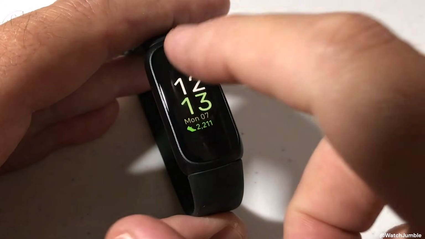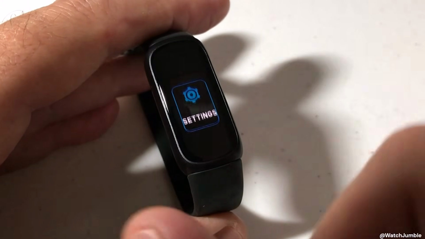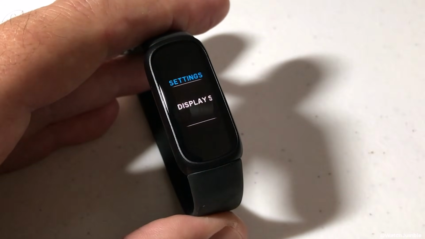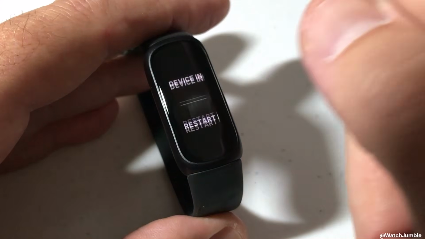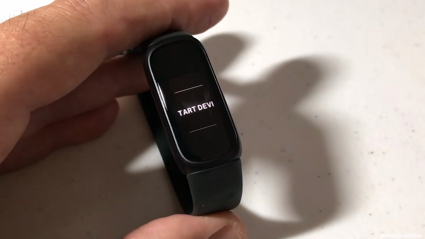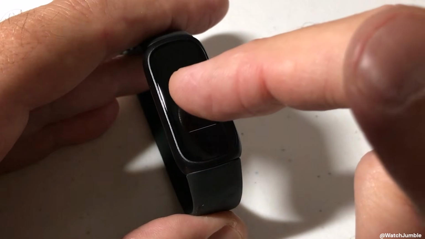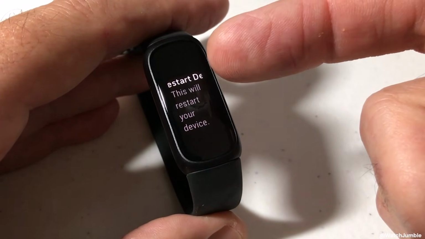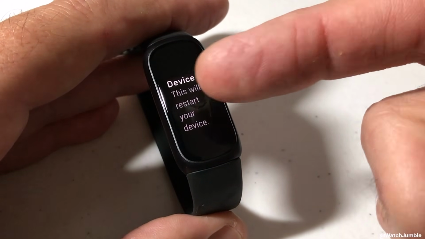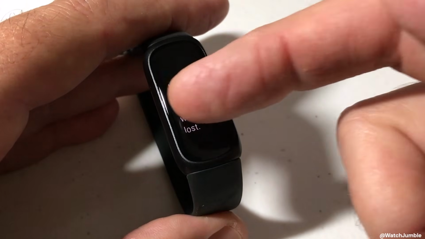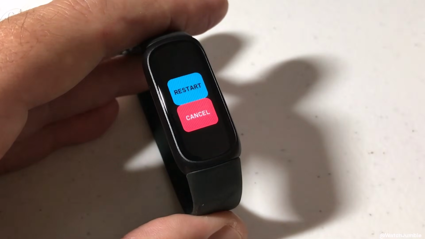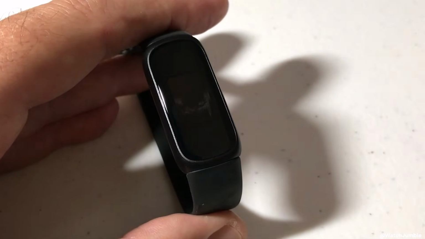I'm going to go ahead and turn on my screen. We're going to swipe all the way down to settings. We're going to click on settings, and then we're going to swipe all the way up to the very bottom, and you're going to see an option that says restart device. Again, you're not going to lose any data. When you click it, it'll even tell you: this will restart your device. No data will be lost. Do you want to restart or do you want to cancel? Simply click restart and it will restart your device for you.